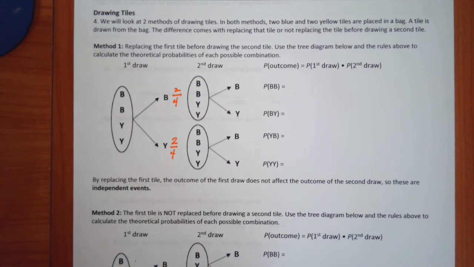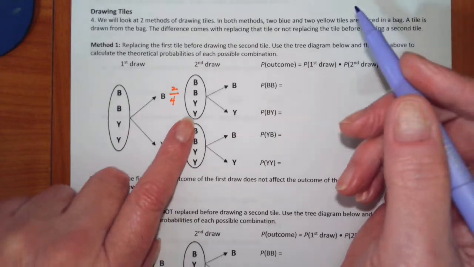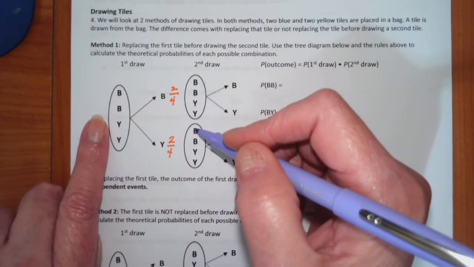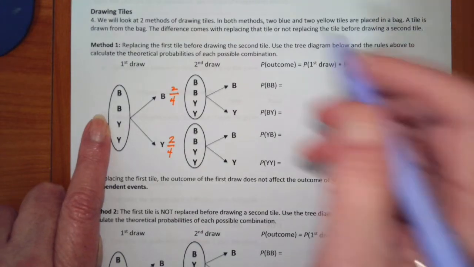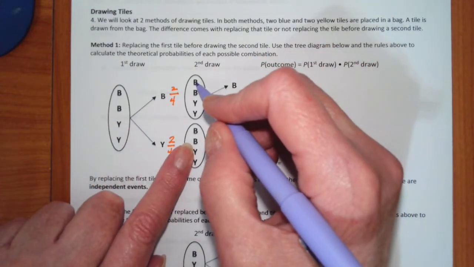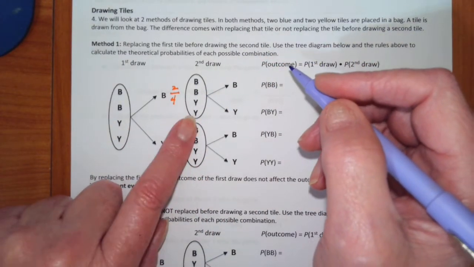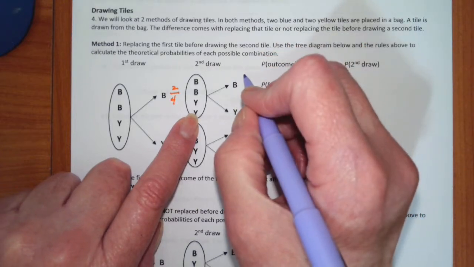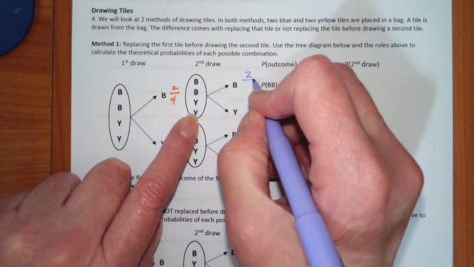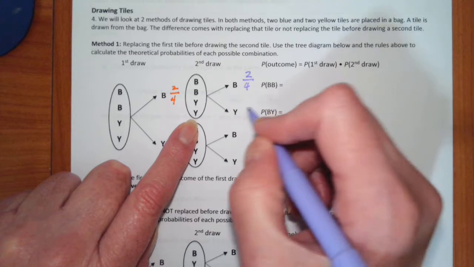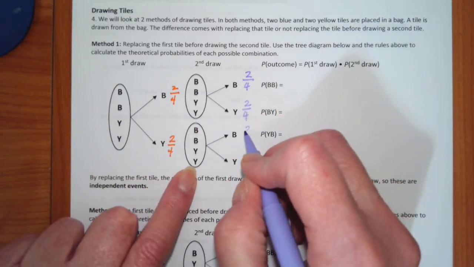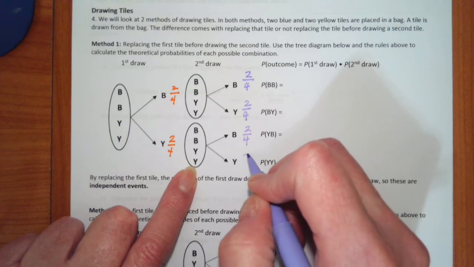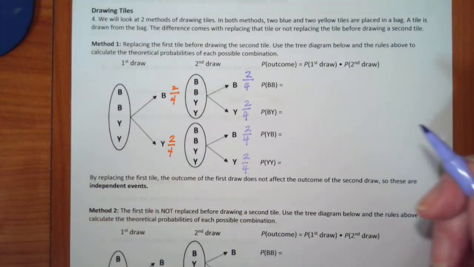Well, let's now look at the second draw. The bag remains the same. We have taken this and we have put it back in the bag. So the bag has 2 blue and 2 yellow. So the probability of a blue is there are still 2 ways out of the 4. A yellow is 2 ways out of the 4. Same thing here. 2 out of 4, 2 out of 4.